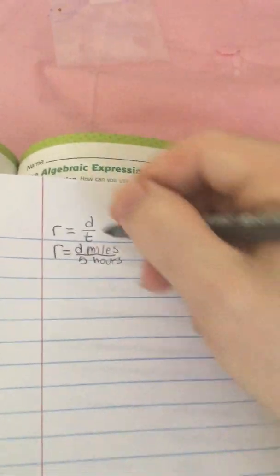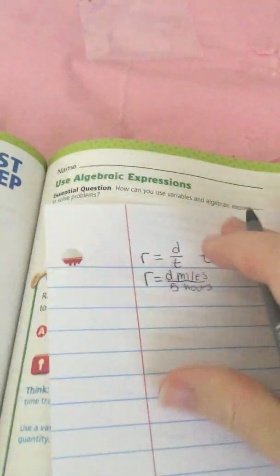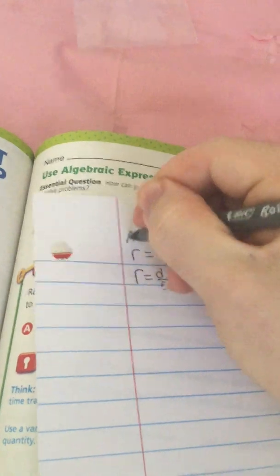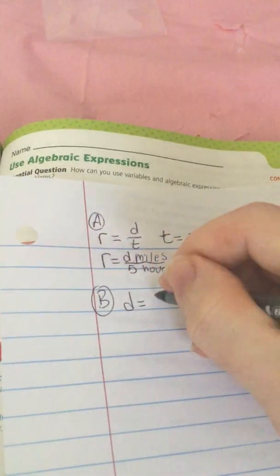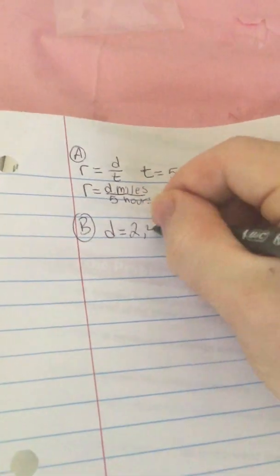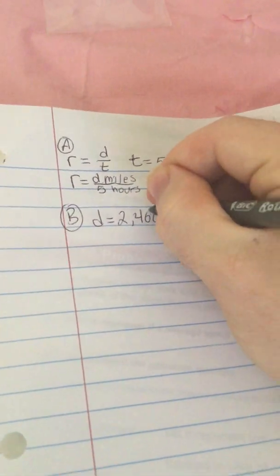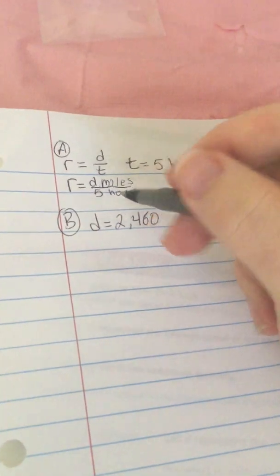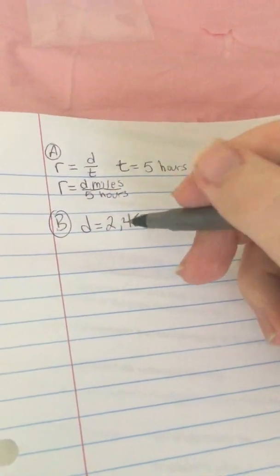But now we know that d is 2,460. So we can say that since d, this was part A, this is part B, d is equal to 2,460. So then what that's going to do for us is we can actually figure this out.